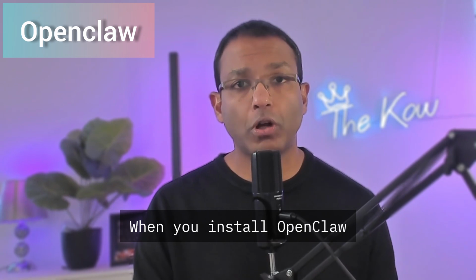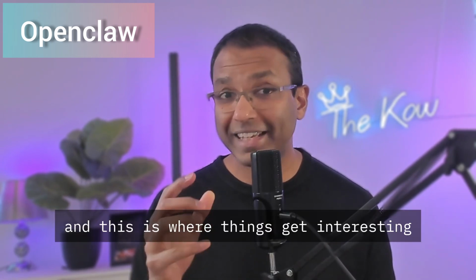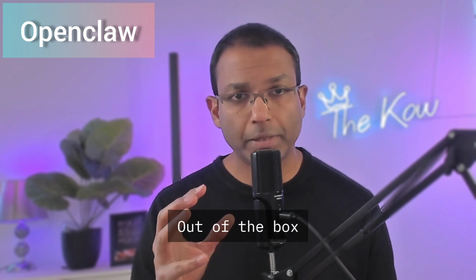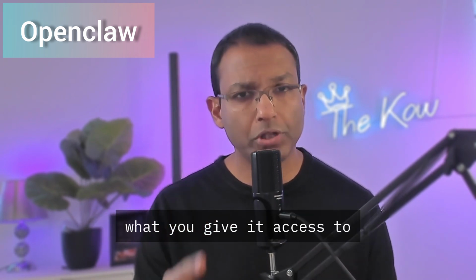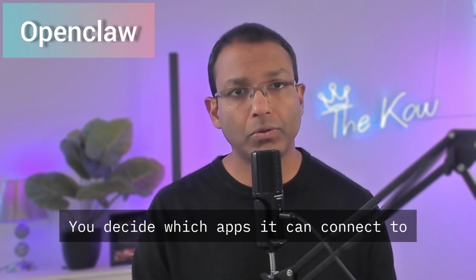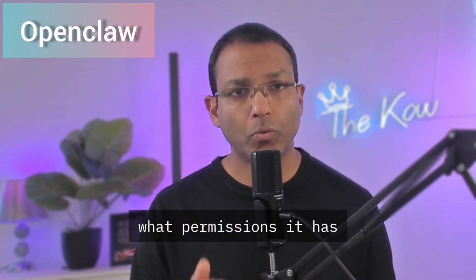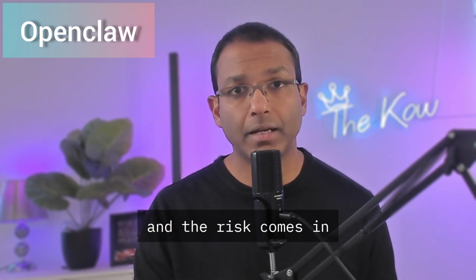When you install Openclaw, you go through a setup process where you connect your tools, and this is where things get interesting. Out of the box, it behaves like a chatbot, but its real power comes from what you give it access to. You decide which apps it can connect to, what permissions it has, what actions it can take. And that's where both the power and the risk comes in.